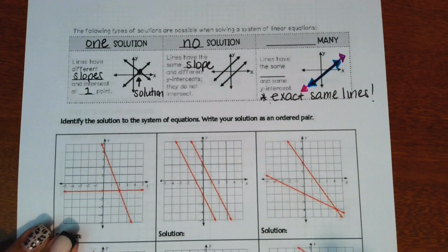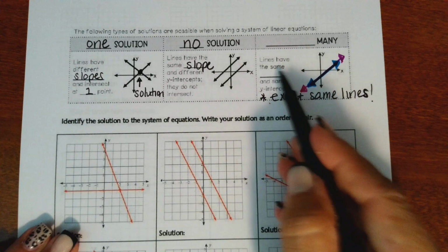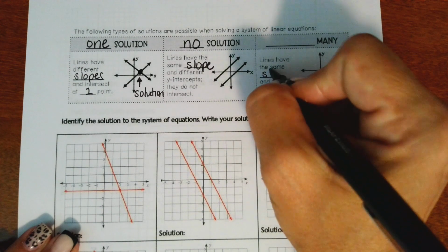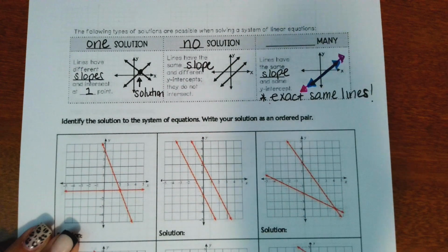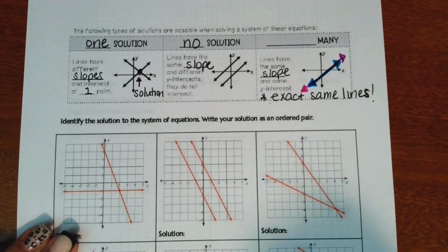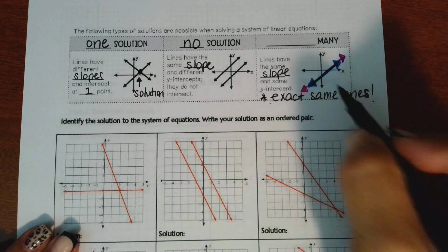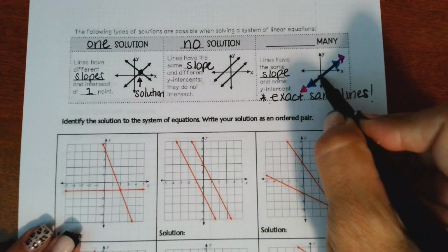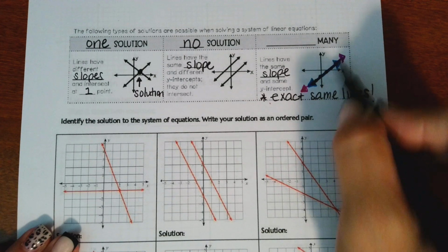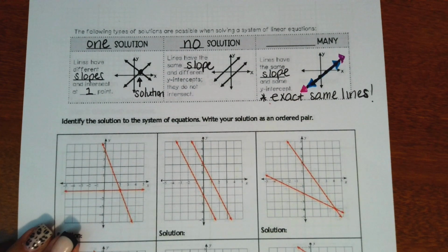They're exactly the same. They're just right on top of each other. So these lines have the same slope and they have the same y-intercept because they are exactly the same. So if they are exactly the same, they're going to have a whole bunch of points where they're intersecting. Every single point is an intersection.